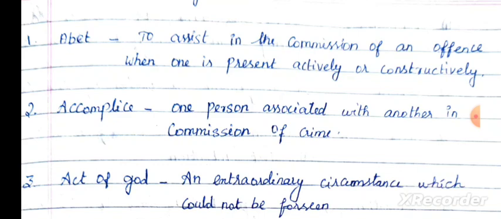Next one is accomplice. What is accomplice? One person associated with another in the commission of an offense. When one person goes to commit a crime, another person, like a third person, becomes involved in committing that crime.